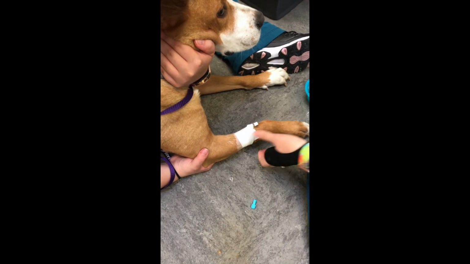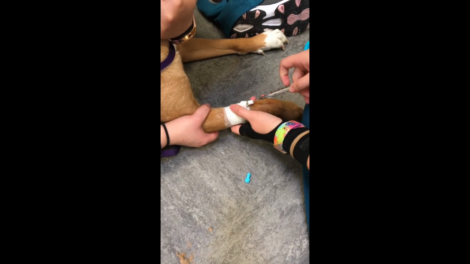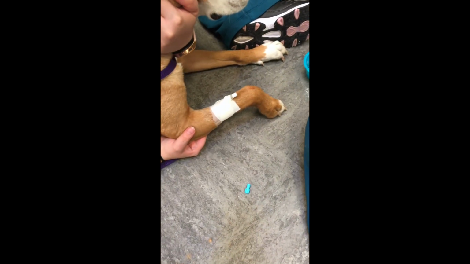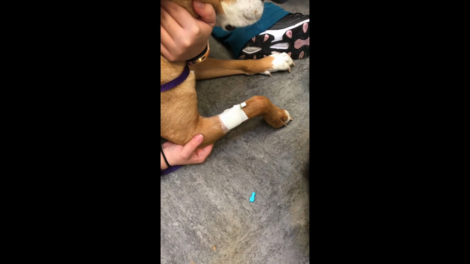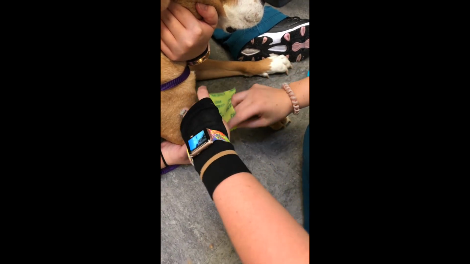Alright, and then with heparinized saline, we're going to go ahead and flush, just to make sure this is patent. Okay. Feels good. And then we'll put some no chew on here, and she'll be ready for her IV fluids.